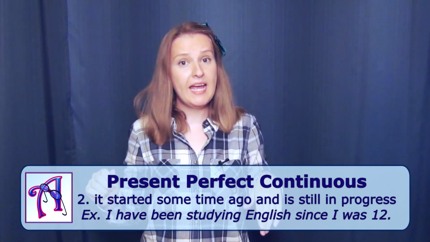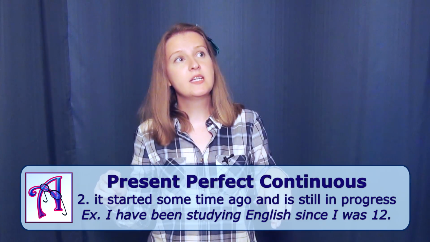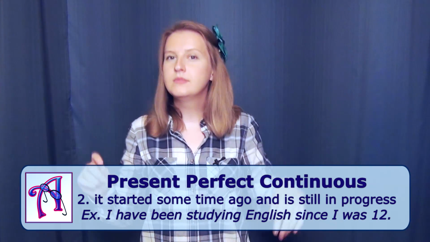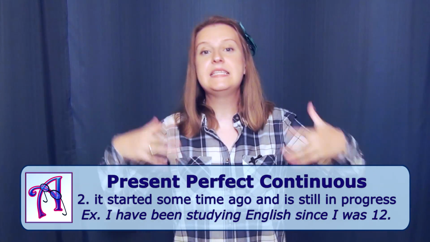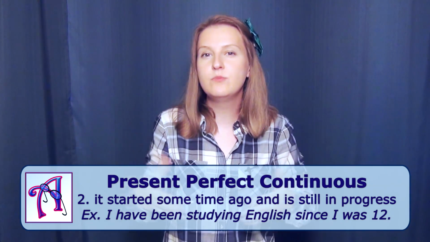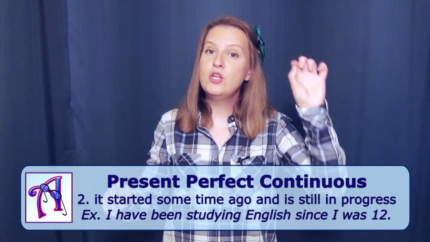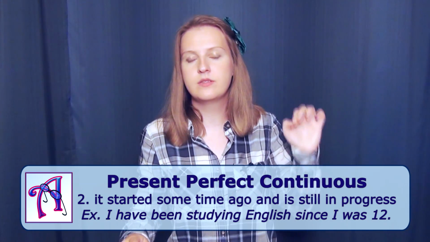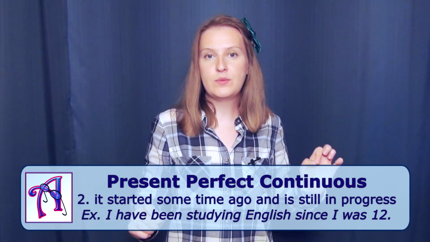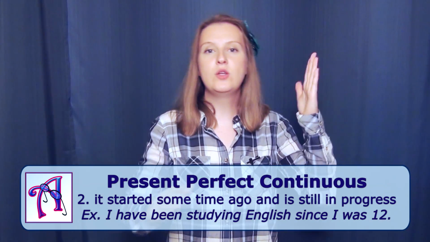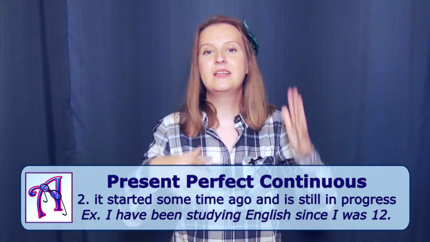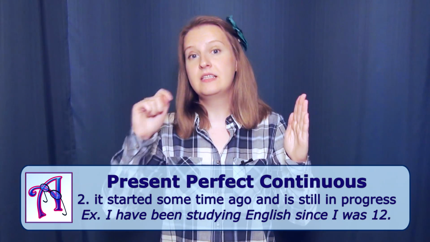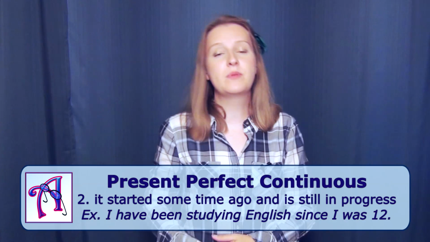So, I have been studying English since I was 12. So this action is still going on. It is still in progress. But we know the time when it started, since I was 12. So when we talk about such actions, when we know the period of time, when we know when it started and we know that it is still going on, we also use present perfect continuous.